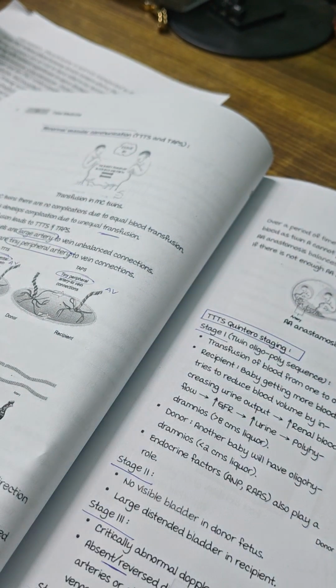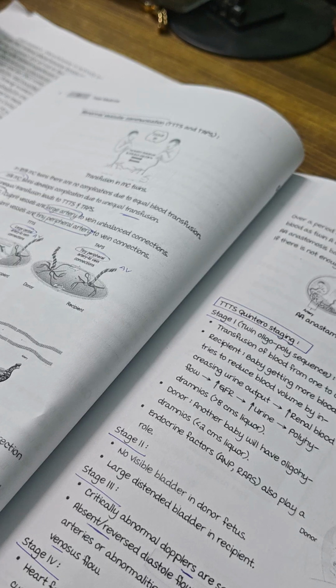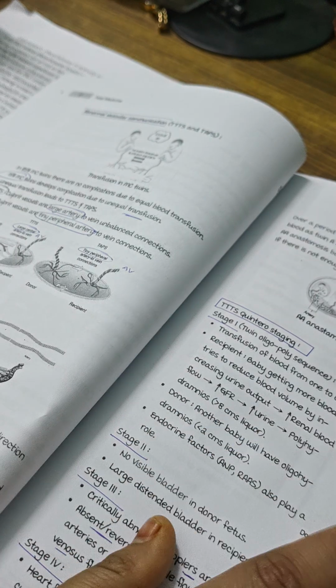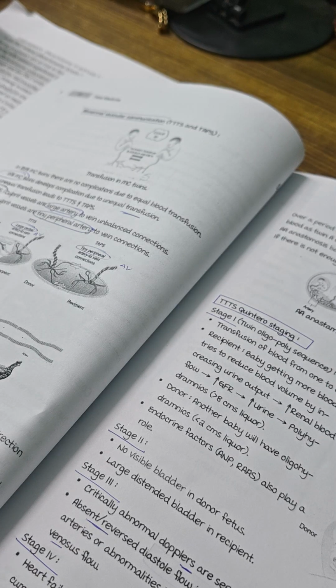So, what is Quintero staging? This staging is used to stage the twin to twin transfusion syndrome or the anastomosis and the findings. So, there are 5 stages in Quintero staging. Stage 1 is twin oligo polyhydramnios sequence or TOPS.